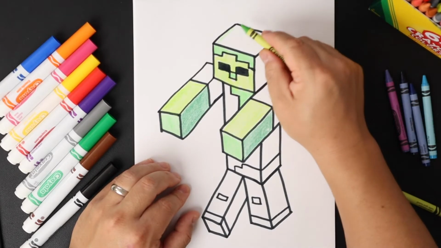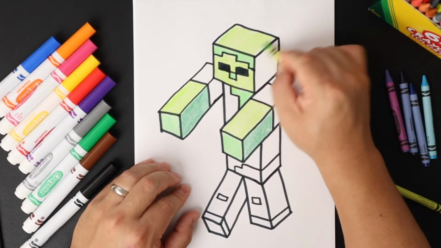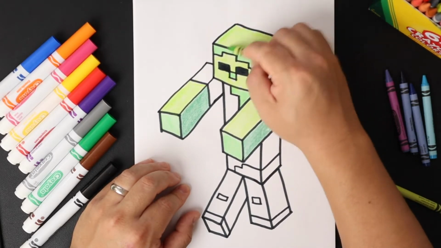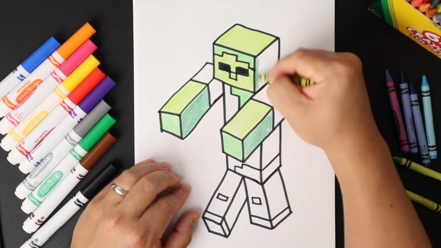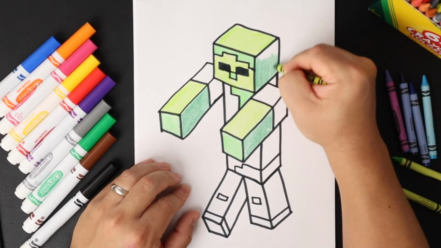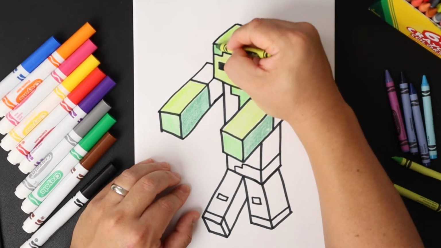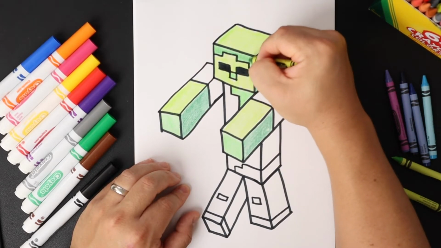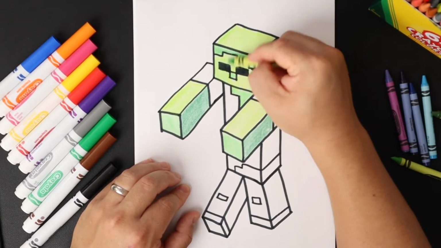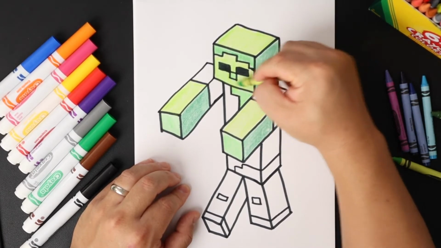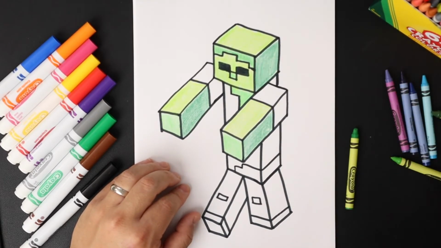Oh wait, this is supposed to be light green. And if you guys mess up, it's totally cool. Because I think I kind of messed up a little bit on the face, but you know what? It's okay. You can do whatever you like. Make this side the dark green. Maybe I should make this darker green. This face should be a little bit darker green. See, the cool thing about crayons, you can just keep adding to it and make more colors. That's totally fine.